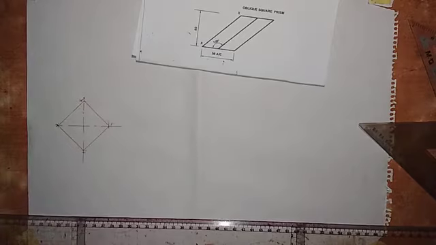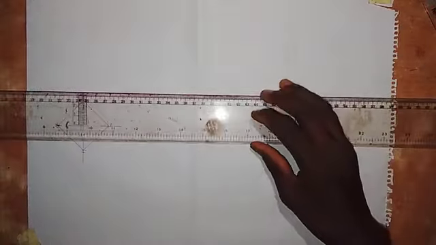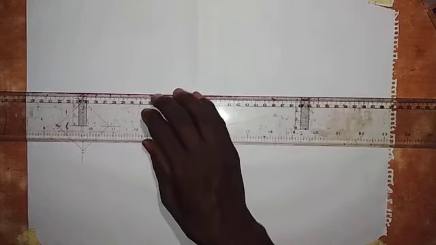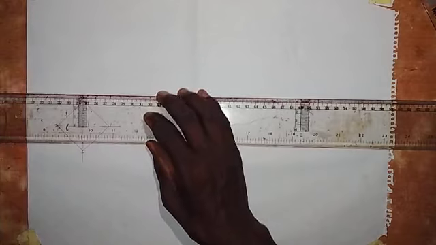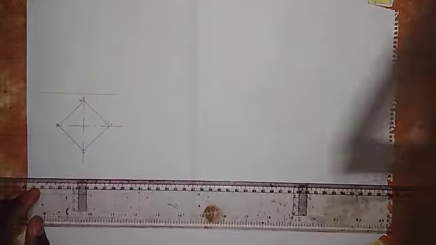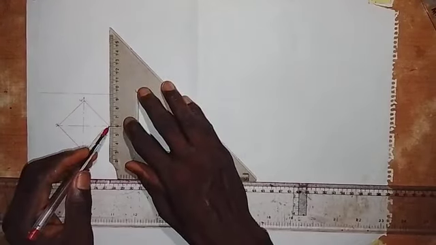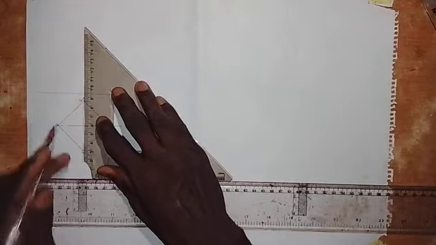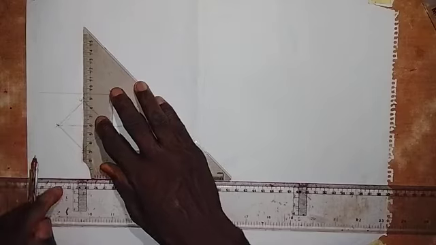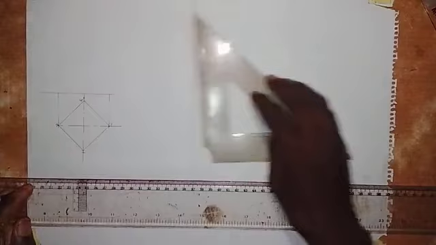Now to draw the elevation as we see it here, I will come up a bit, then I will draw a horizontal line like this. Then with my set square, I'm going to transfer this point and draw it up here to touch the horizontal line. I will extend this line to touch the horizontal line. Then I will also draw a vertical line from here touching the horizontal line.